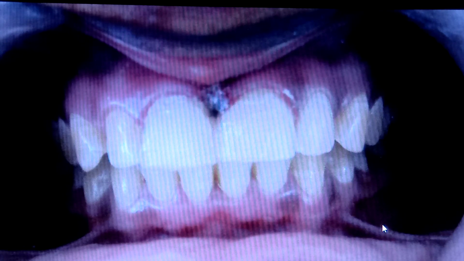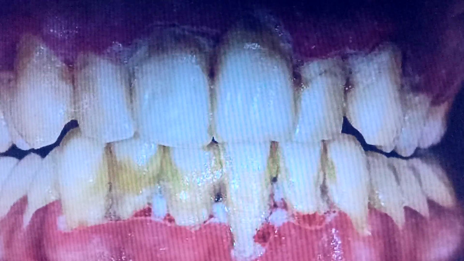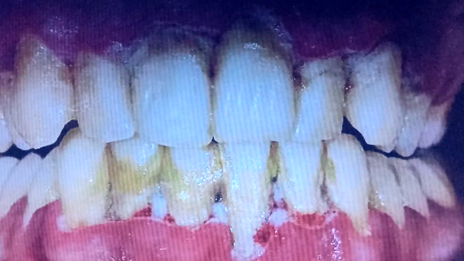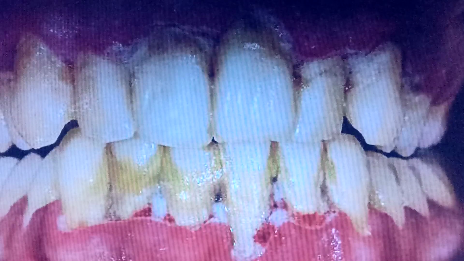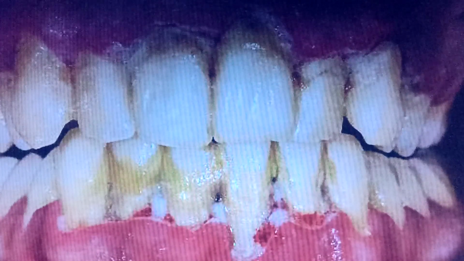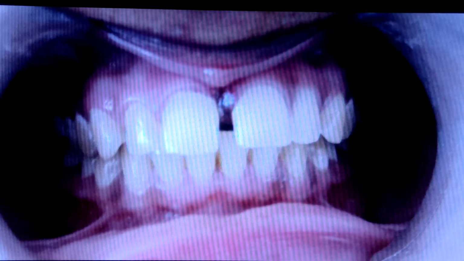We may also need to treat the gum and remove the calculus of the teeth by scaling, and we also need to treat other diseases of the gum. During this treatment, we need to consider some points like the size of the spacing. If the spacing size is small, we can follow the cosmetic procedure.